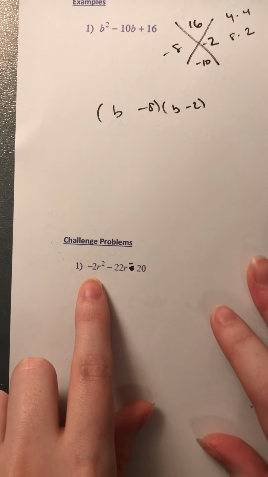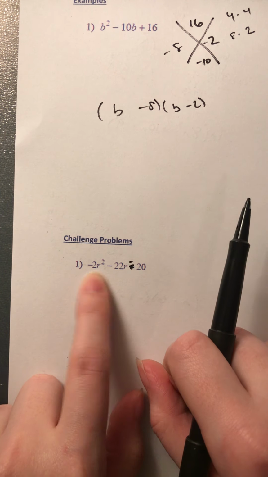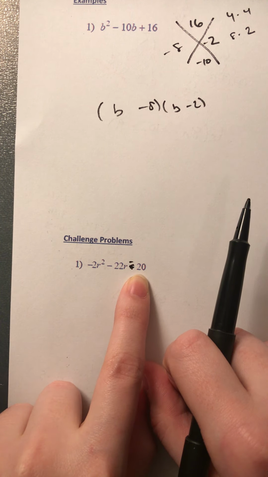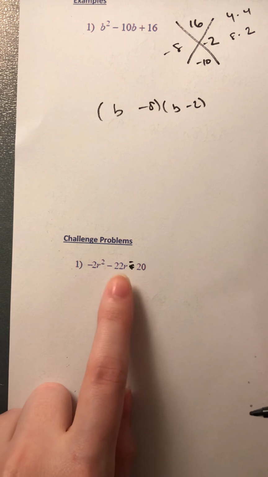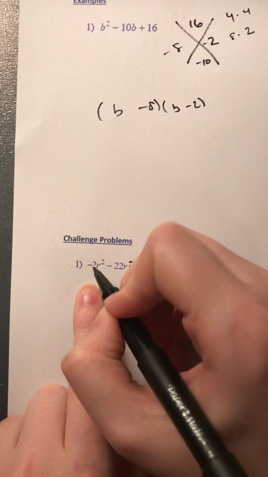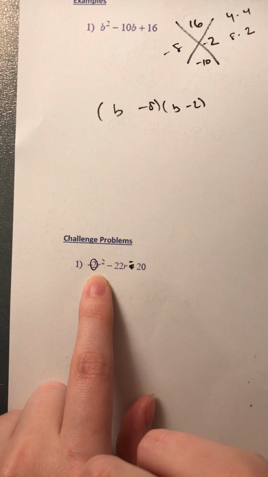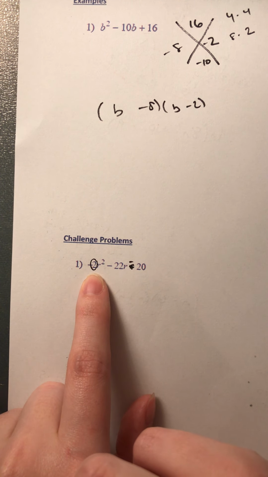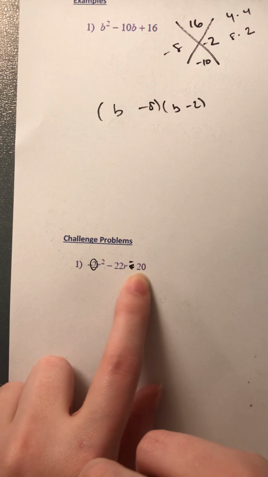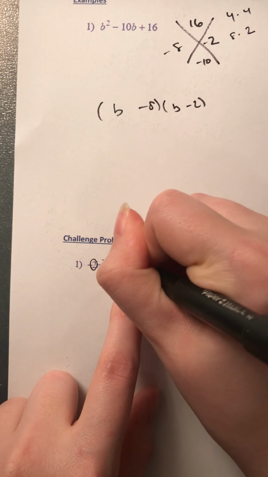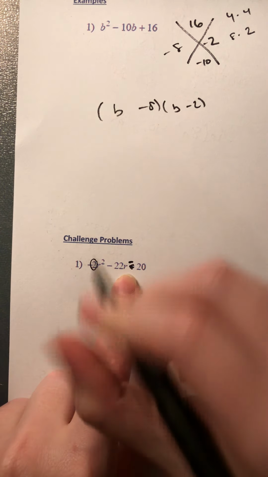So looking at this, 2, 22, and 20. The biggest thing that we can divide each piece by is going to be dictated by the 2, because that's prime, right? So you can divide 2 by 2, 22 is divisible by 2, and 20. Also, I made a typo on this problem. This is negative. Your guys' will be negative.